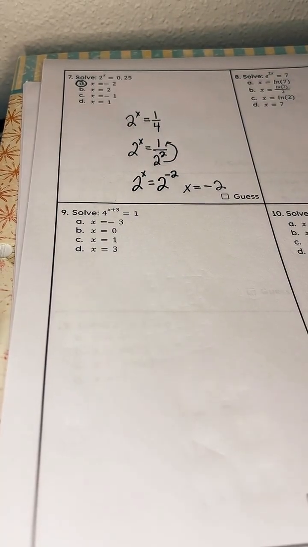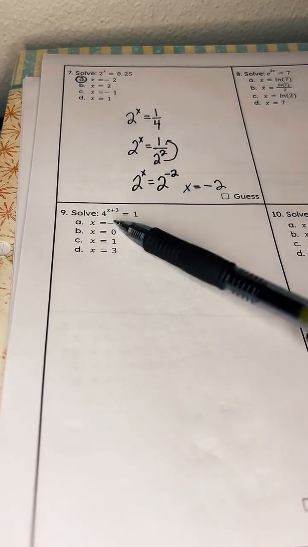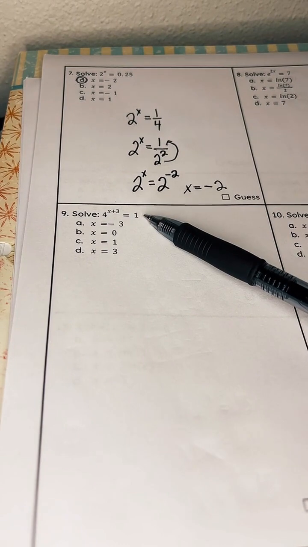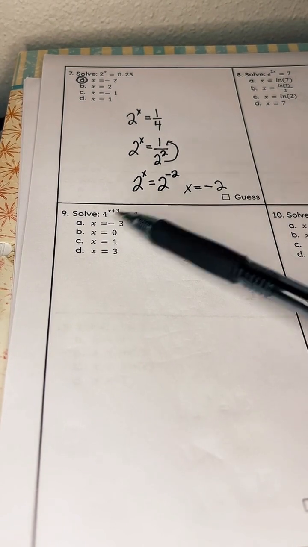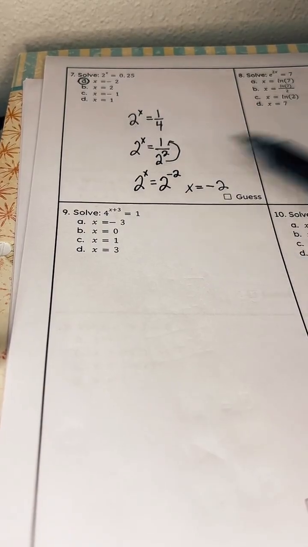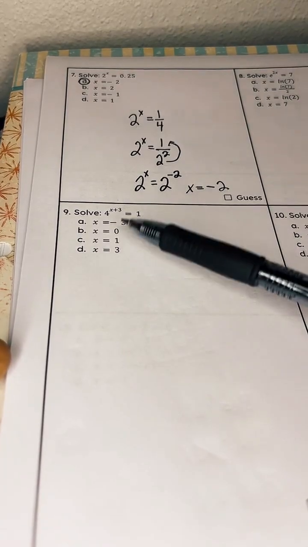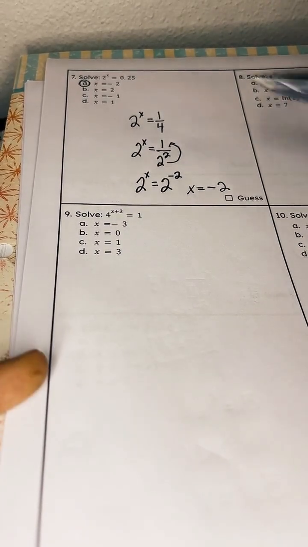So that's what we're doing tonight. Okay. So now for this one, when you come across something like this, you could take the log of both sides, or you could take the natural log of both sides. Well, actually, no, you don't have to do that. That's making it harder. Remember, we could just plug in too.